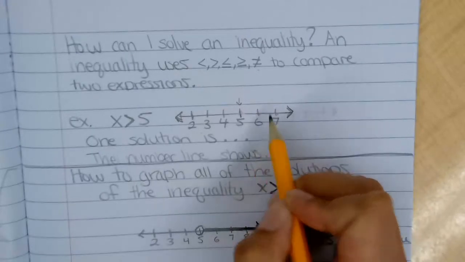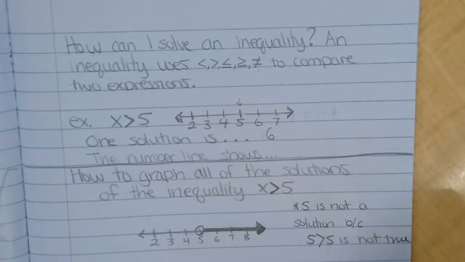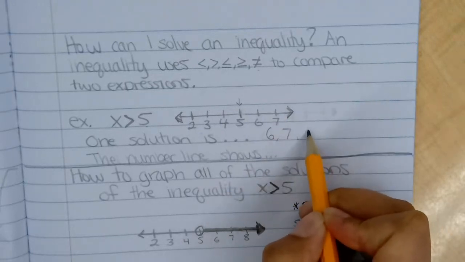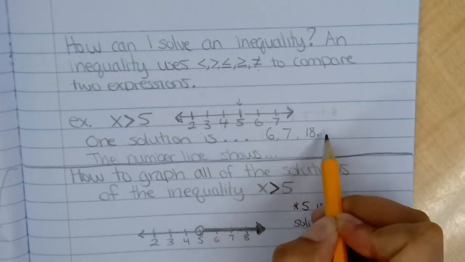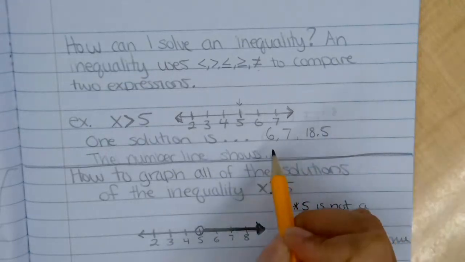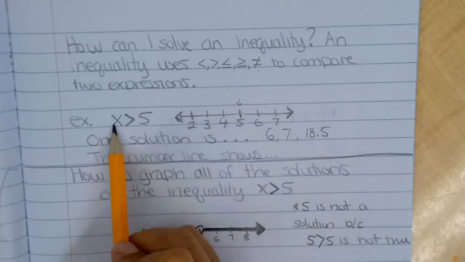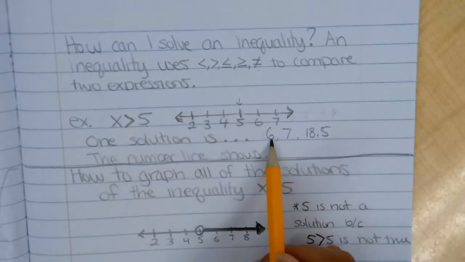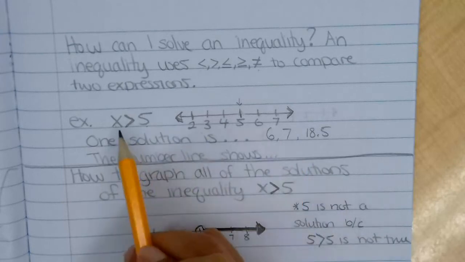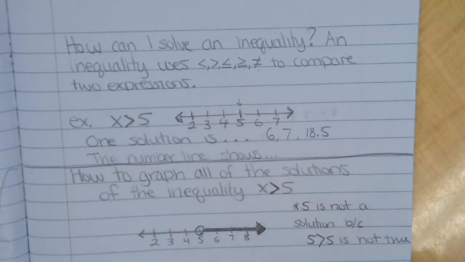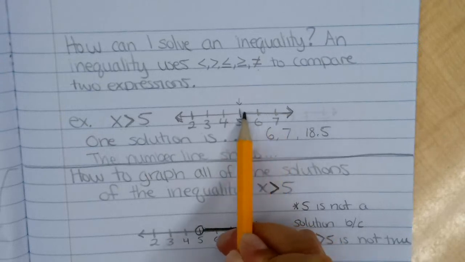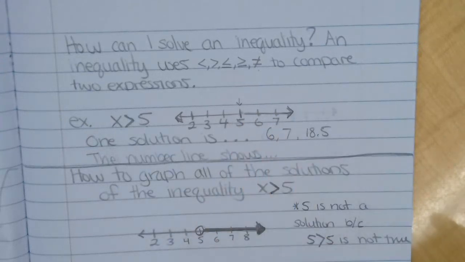One solution could be 6 or 7 or 18.5. Those are all different solutions to x is greater than 5. That just means that this number we don't know is greater than 5. So if we plug in 6, 6 is greater than 5. 7 is greater than 5. 18.5 is greater than 5. So this number line is showing me all the possible solutions to the right of my 5 for x is greater than 5.